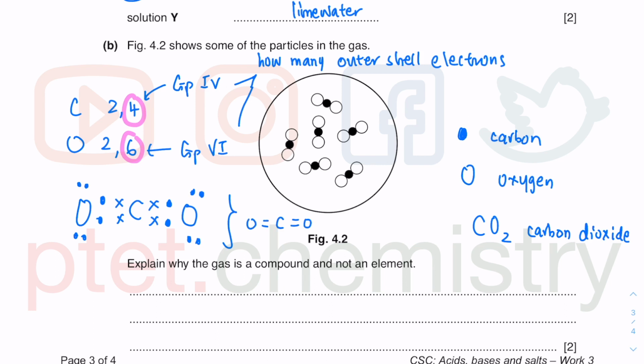This is dot and cross. This is the displayed formula. Carbon forms 1, 2, 3, and 4 covalent bonds. Oxygen forms 2 covalent bonds because it's group 6, they just need to share 2 electrons to complete the outer shell. Carbon forms 4 covalent bonds because carbon needed 4 more electrons to share to complete the outer shell.